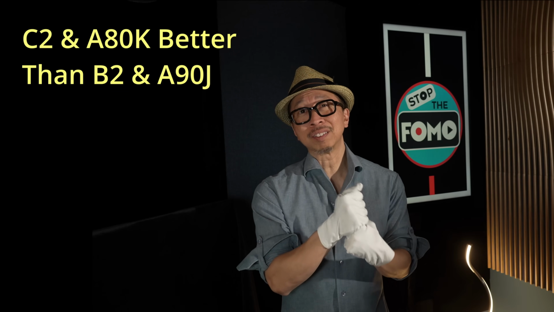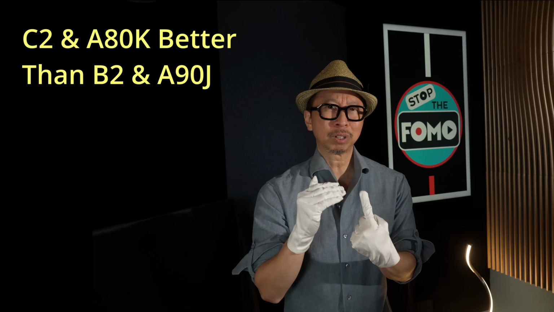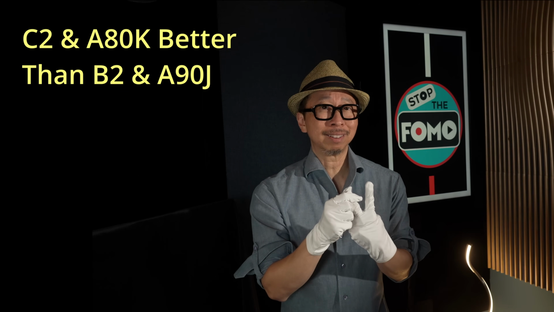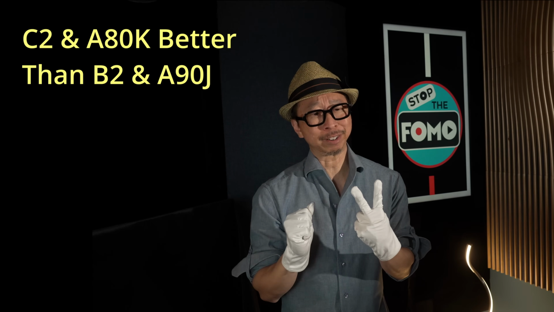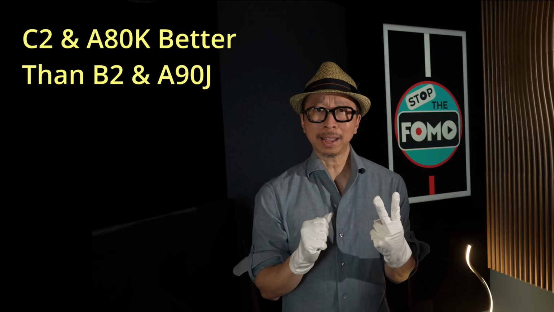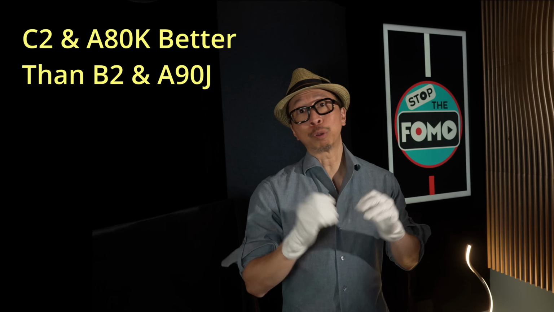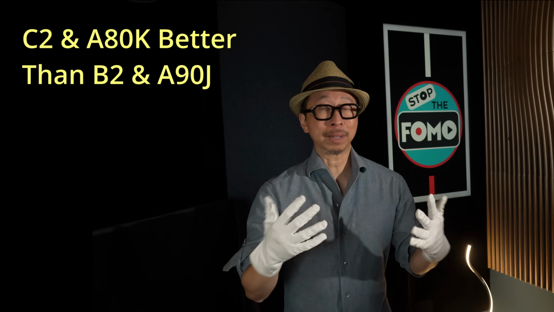The B2 is not as bright and the cost is so close, I wouldn't consider the B2, whereas the Sony A90J is actually a bit more expensive but not brighter. So the C2 and the A80K, choose the one that is actually on sale because the truth is they're both excellent TVs for basic TV watching.